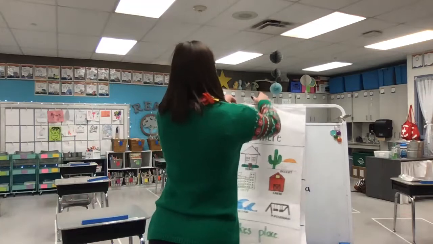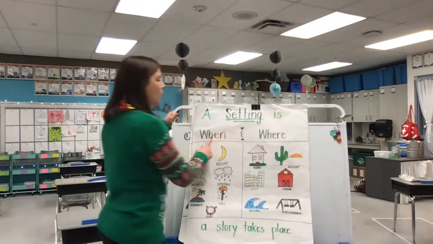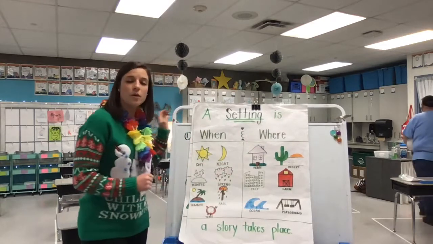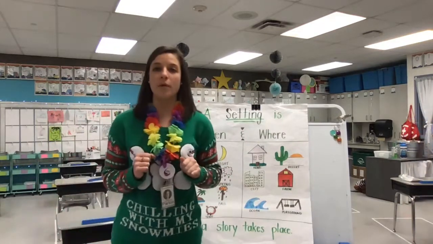Another part of our story element is the setting. So our setting is when and where a story takes place. So let's sing our setting song to help us remember what that is.